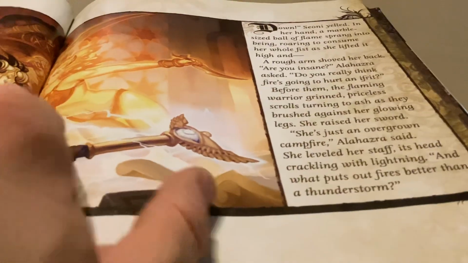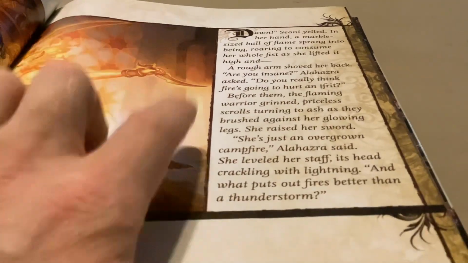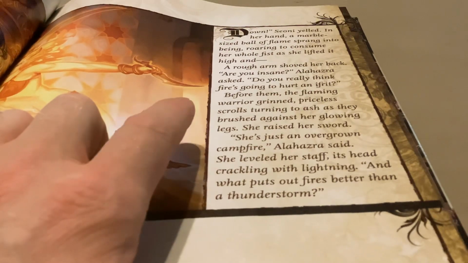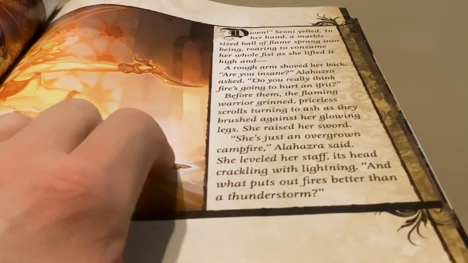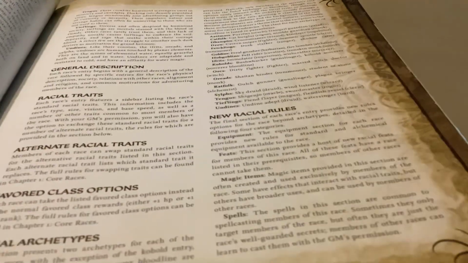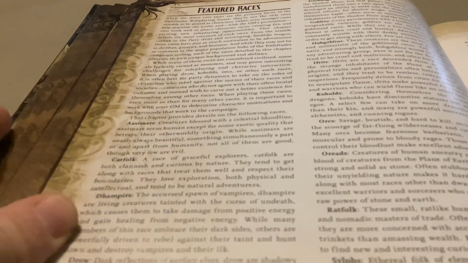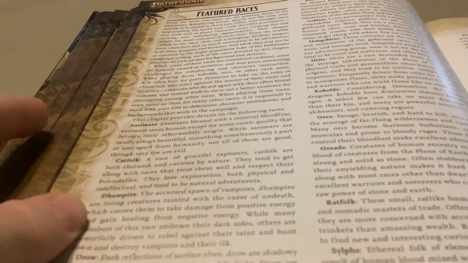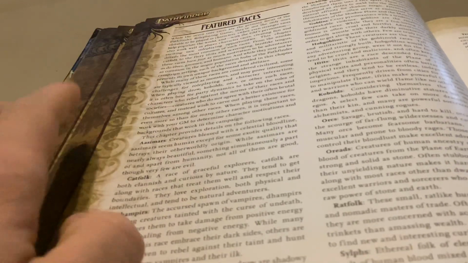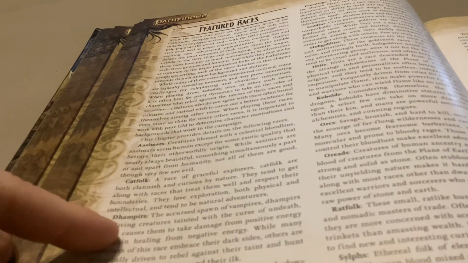So like always, you have your own little tidbit, kind of like an excerpt or a brief encounter that you can read before you get into the chapter. This one pretty much follows the same concept as chapter 1. It just gives you alternative races that you can play, like Asamirs, Catfolk, Dampiers.